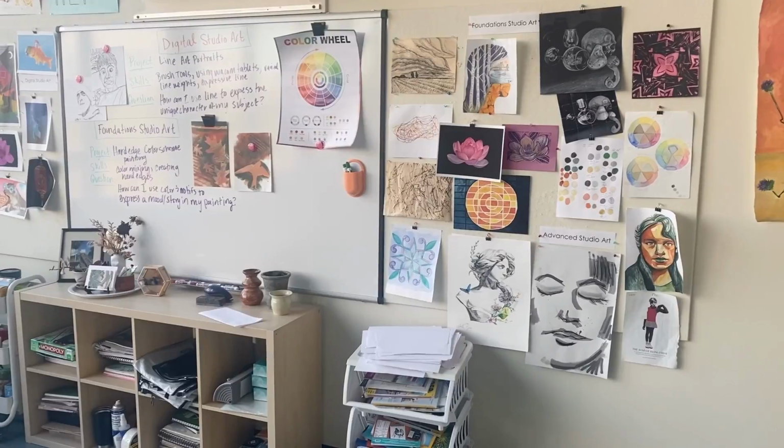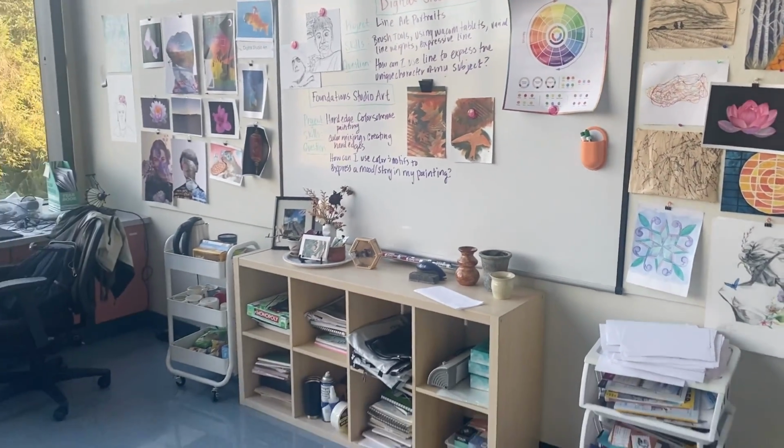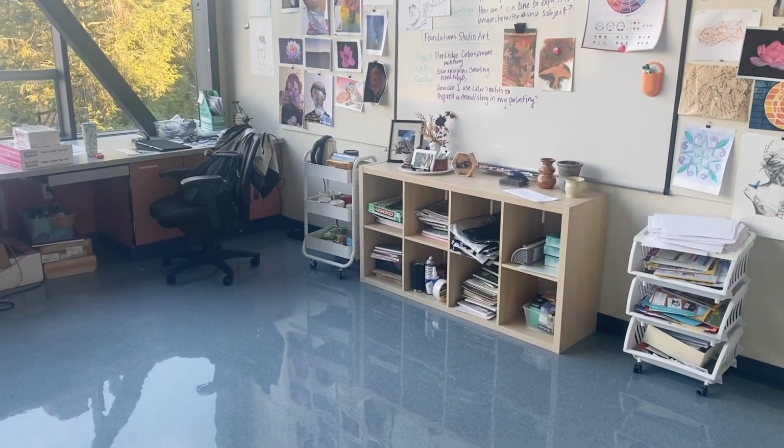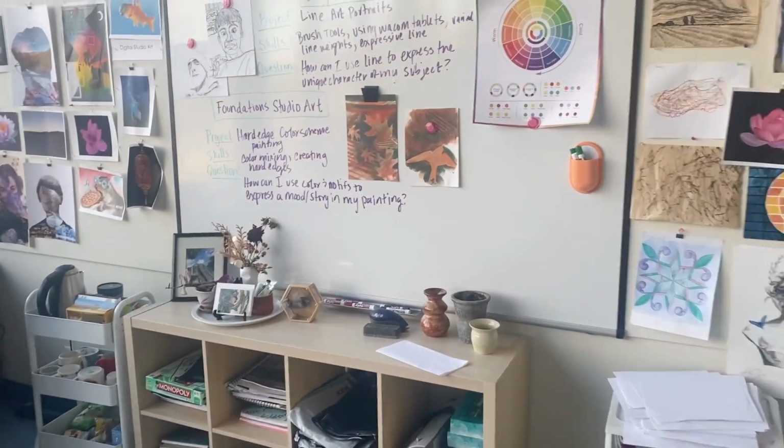Hey, art teachers, now that the room is all arranged for figure drawing, I'm going to give you a quick tour of my classroom. This classroom is pretty epic. All right, let's get into it. When you come in the room, this is the front board. There's actually kind of a lot of space back here. This is some of the projects we're doing in 2 of my classes and some examples from students.